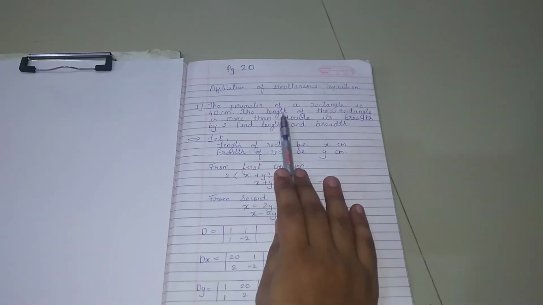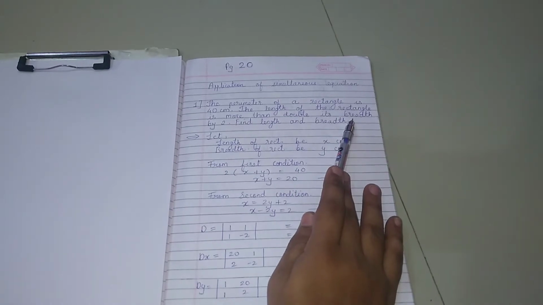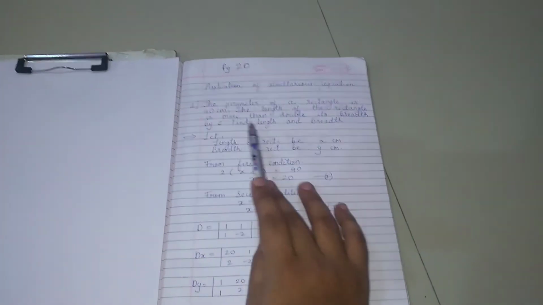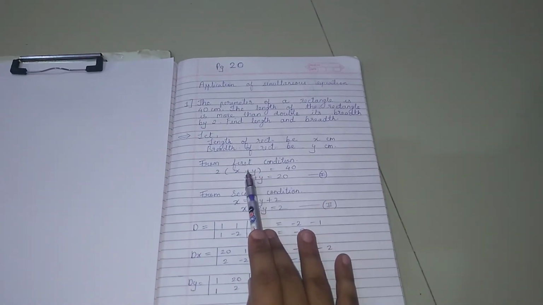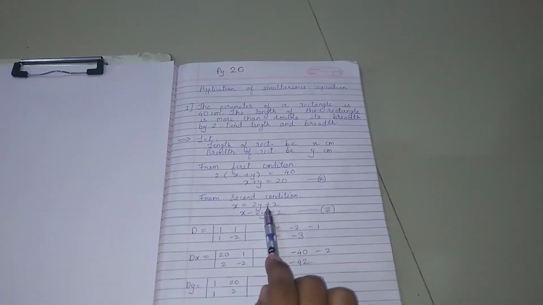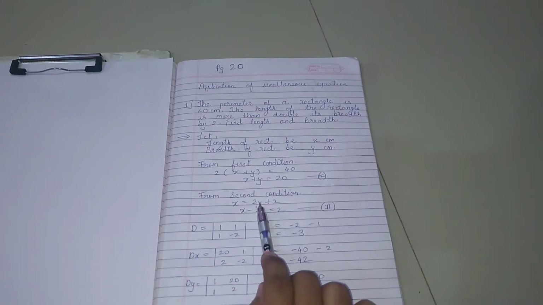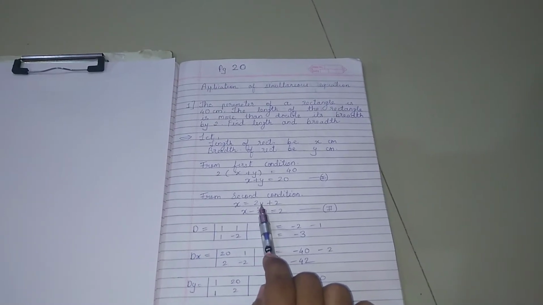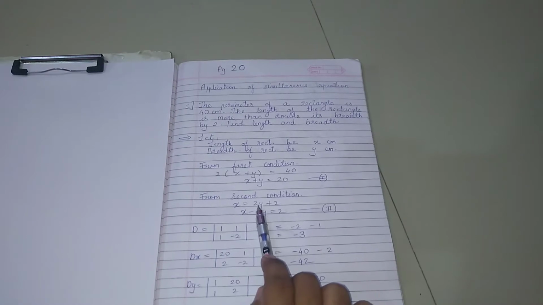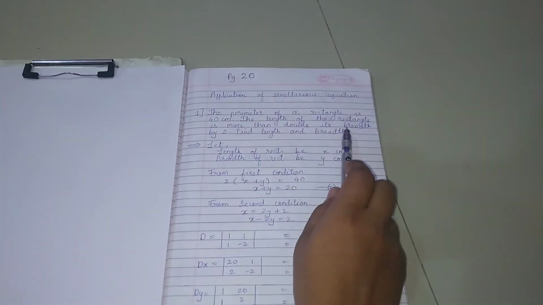The length of the rectangle is more than double its breadth by 2. They are saying the length of the rectangle is more than double. Double its breadth, breadth means y, so double its breadth means 2y. How much is it more than that?